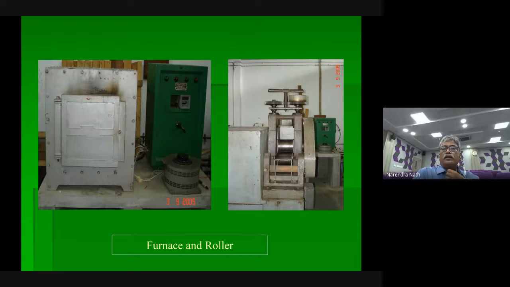Later, this kind of furnace is required for hot rolling. This is side by side, hardly 2 to 3 feet difference. This is the chamber. We have to open it and place the button. Once it reaches 850, we put it here. This is the roller, and only one pass. After one pass it goes that side, we take it, and again we place it back here.